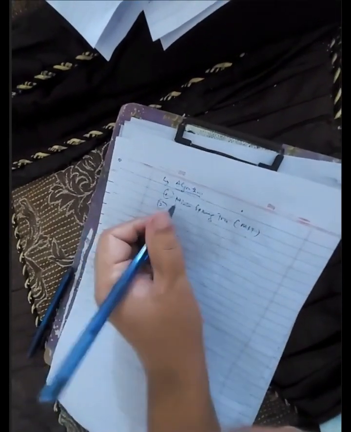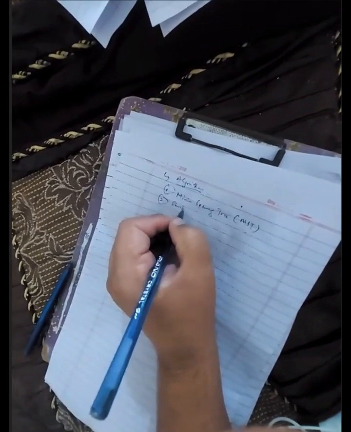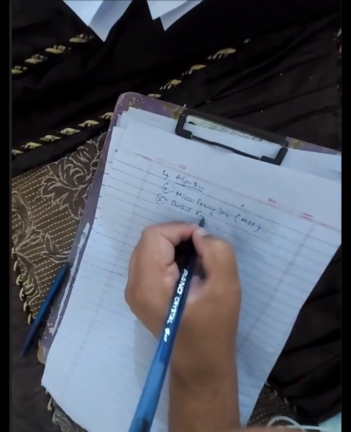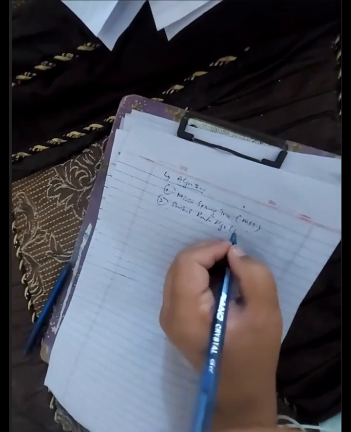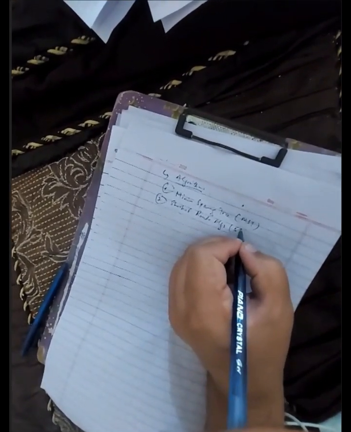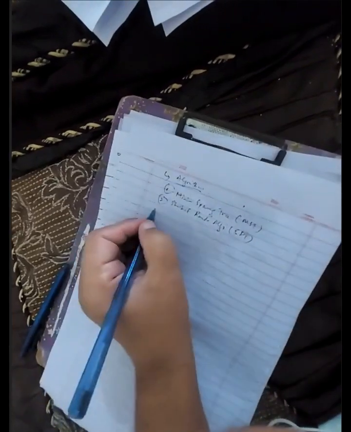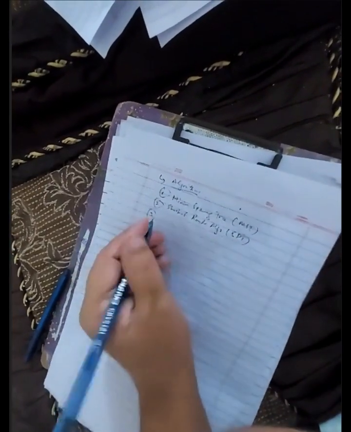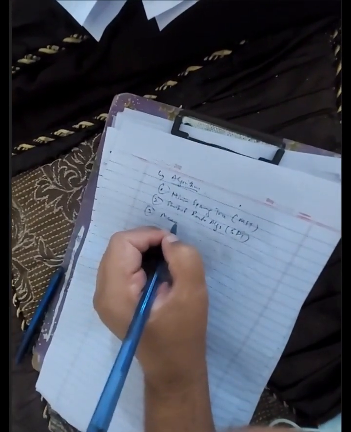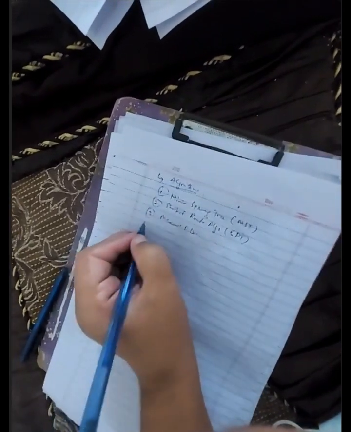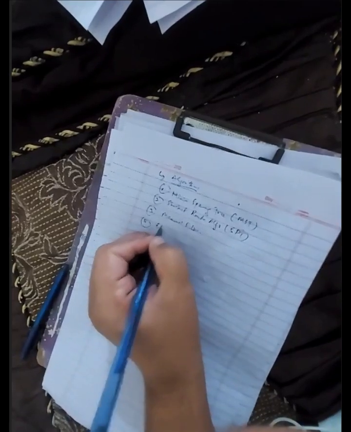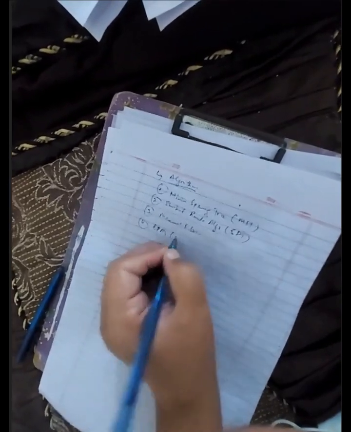The second one is the shortest route algorithm, also called SPT. The third one is the maximal flow, and the fourth one is the CPM, which is also called critical path method.